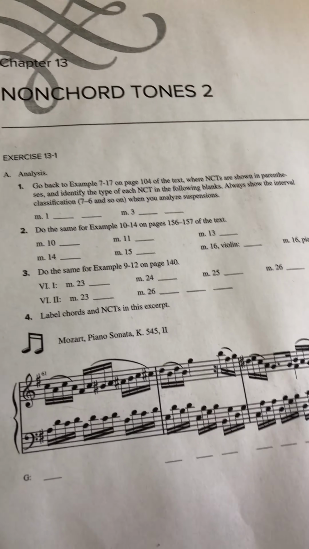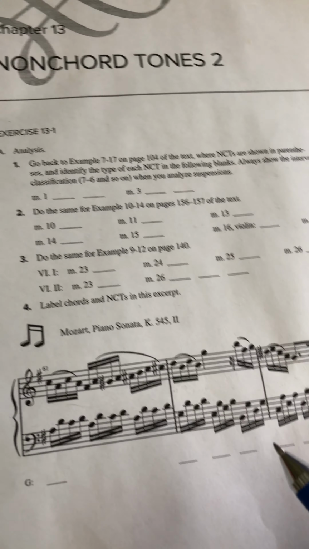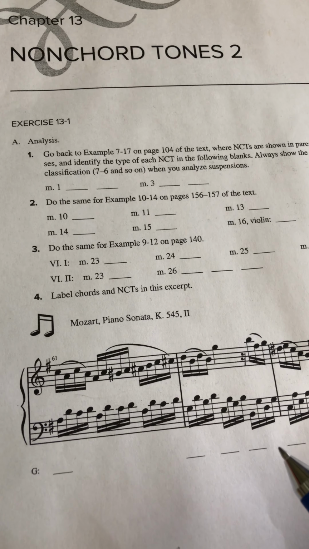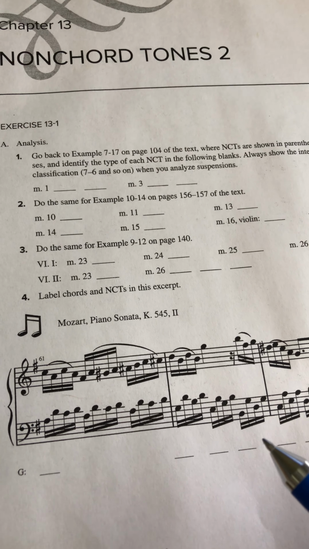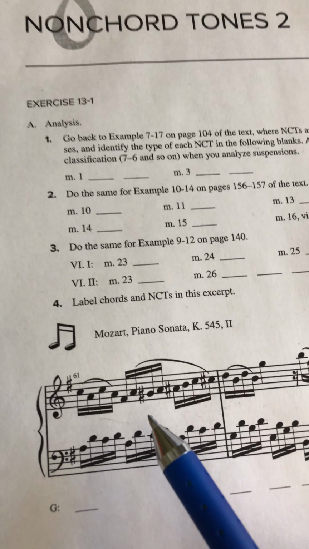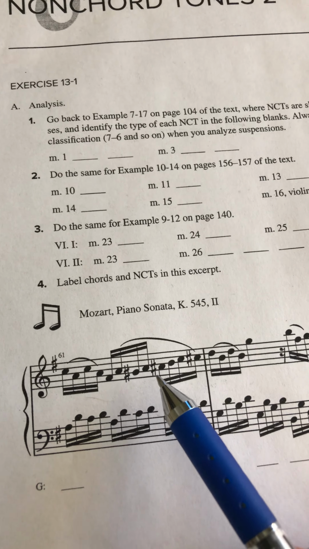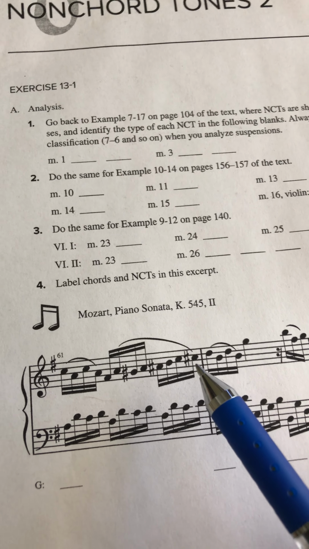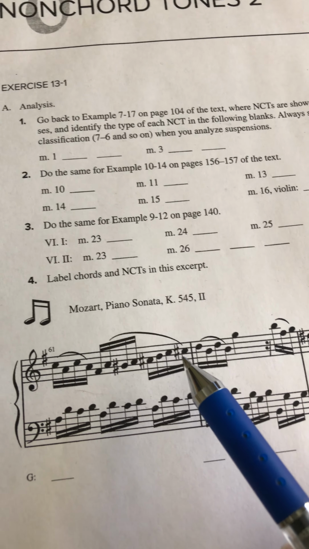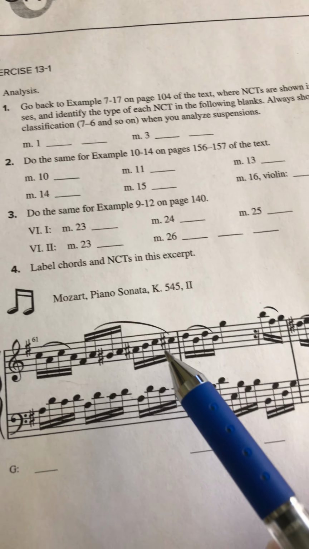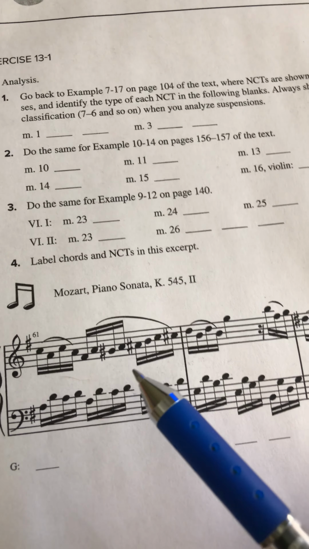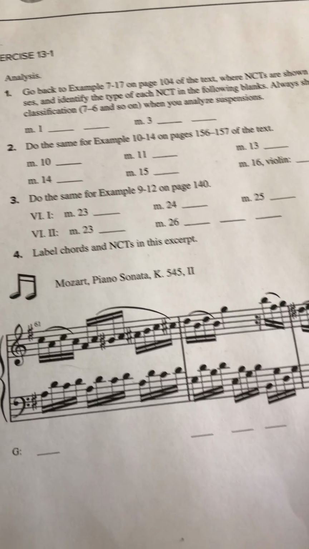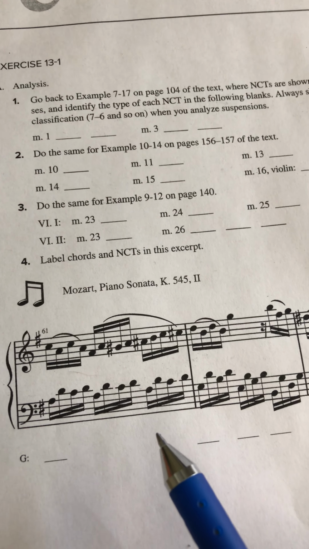So first step is to figure out what the heck is going on. What pitches are part of the chord and what pitches are not part of the chord. Well, this is an easy measure because we see these accidentals, and most likely the pitches with accidentals are not going to be chord tones because we are not dealing with chromatic harmony. In other words, harmony with chords from pitches outside of a key.